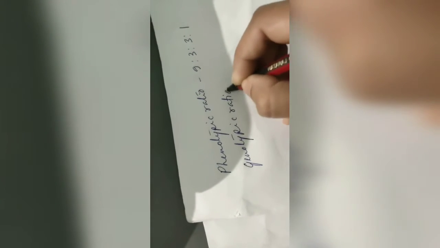And again the genotypic ratio of this cross will be 1:2:2:4:1:2:1:2:1.